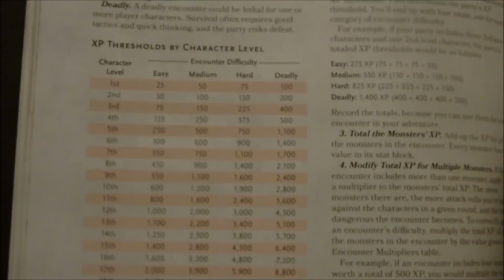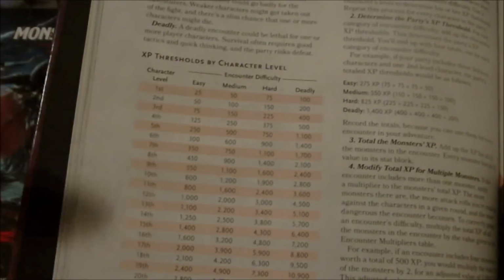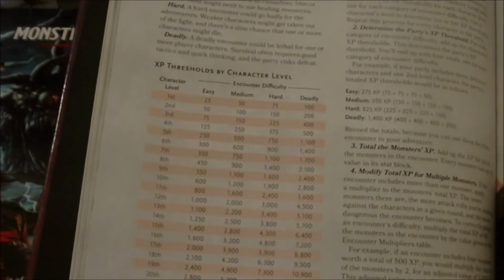Now, I'm going to be using examples, so the level for your characters and the monsters you want to use are going to vary, so keep that in mind. But the first thing we have to do is determine the party's XP thresholds. You use this chart here, look at your players' character levels, and add the numbers together.